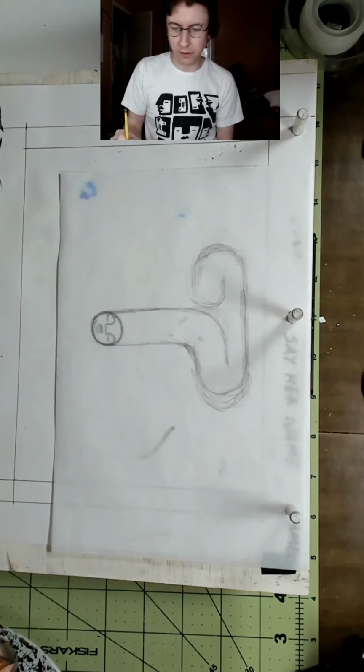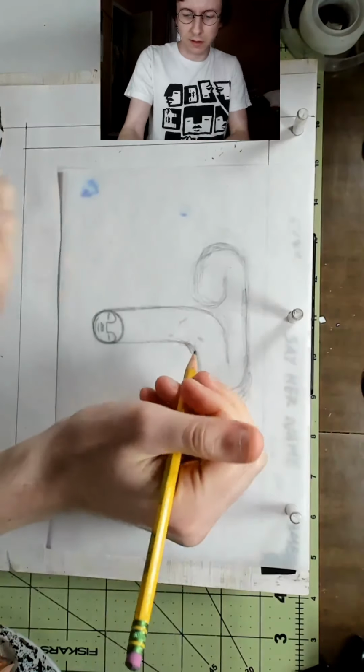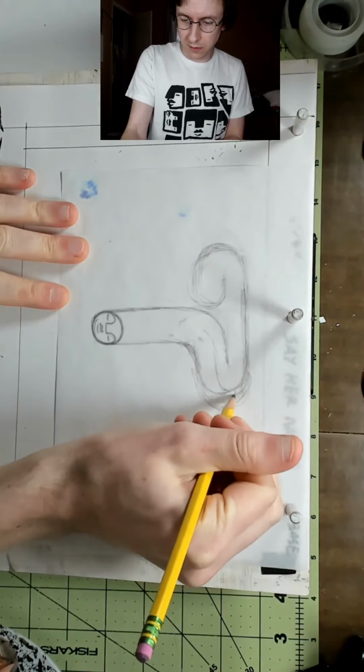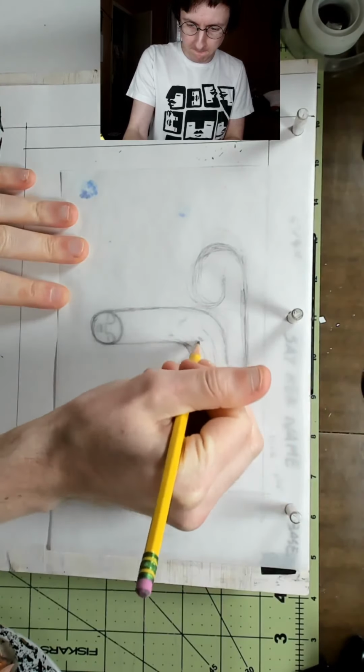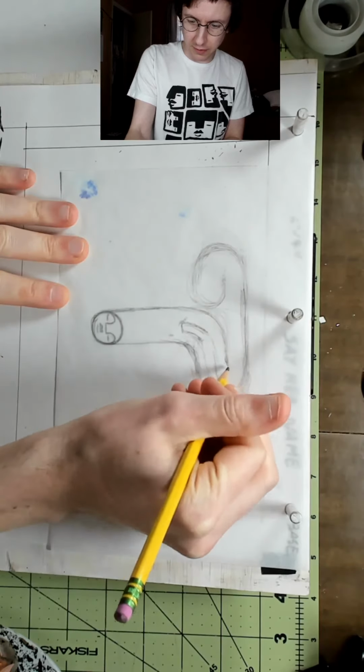So how do I want this to go about? I think it should probably be just that it turns this way and then it's going out that way.